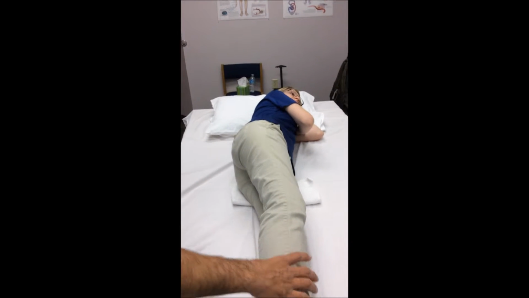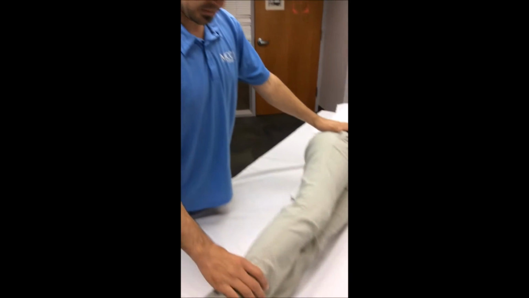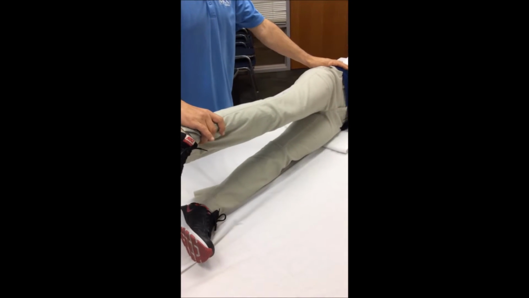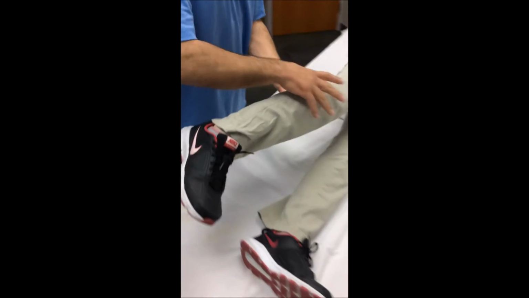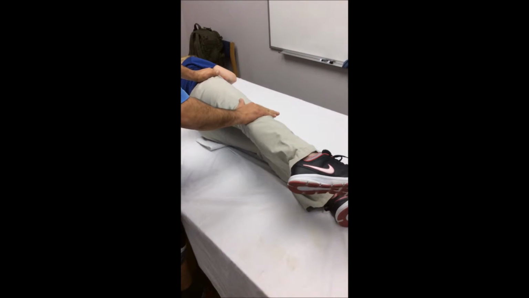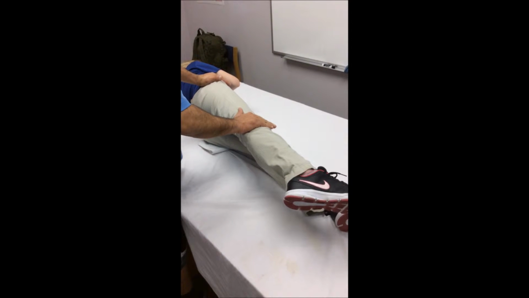Okay, and for this muscle, it's also important that they're in good postural alignment. And you would come up with the leg in a little abduction and slight extension. Applying force here, saying hold, don't let me move you.